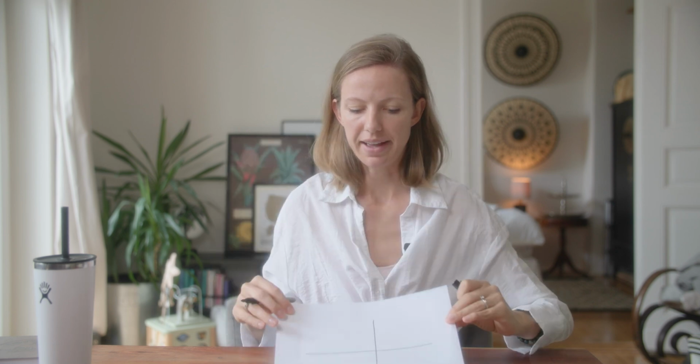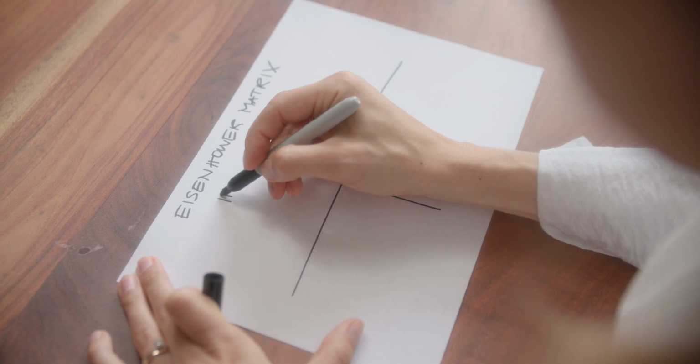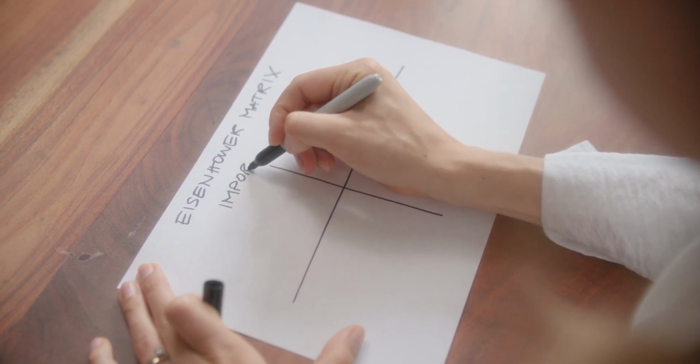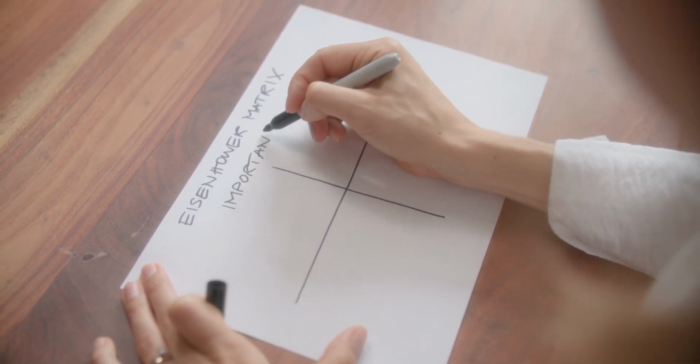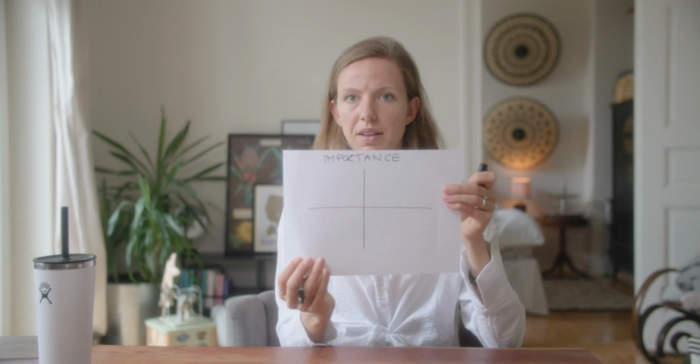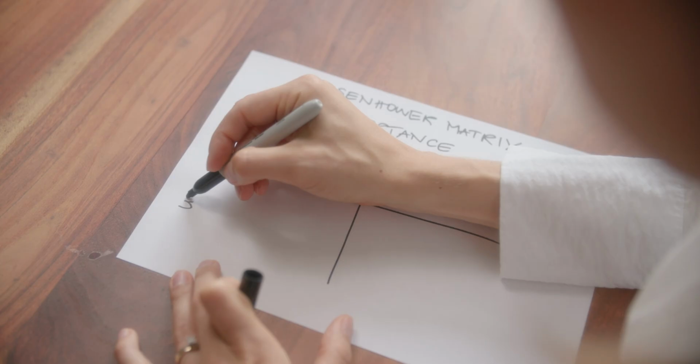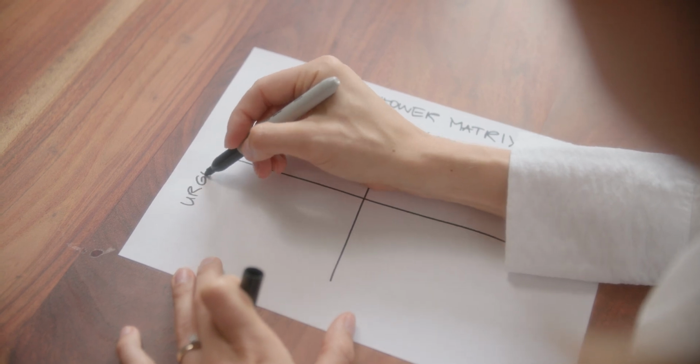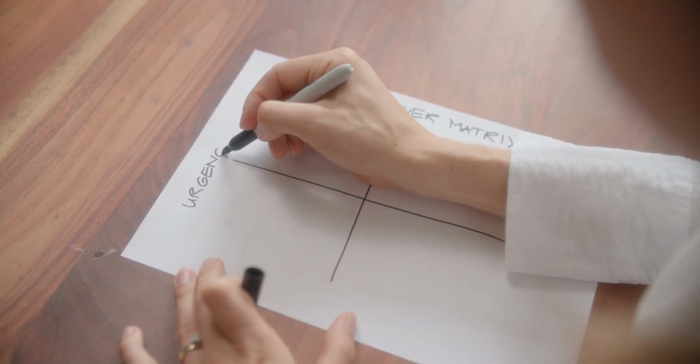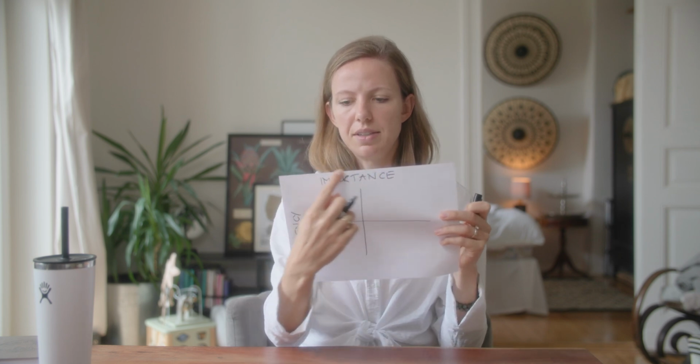And then on one side we have the importance of things, and on the other side we have the urgency.